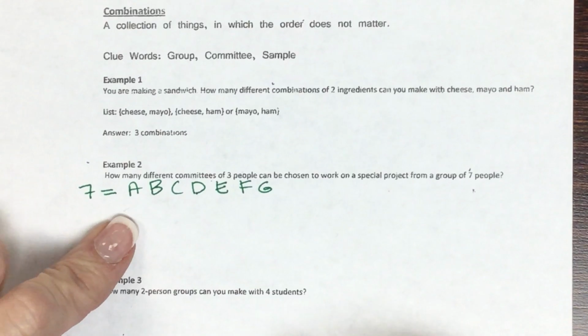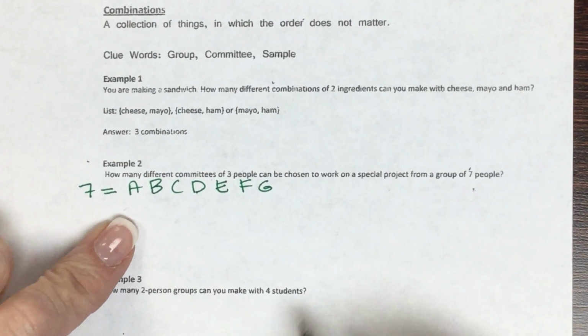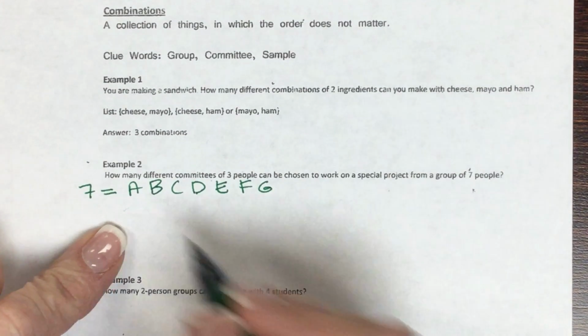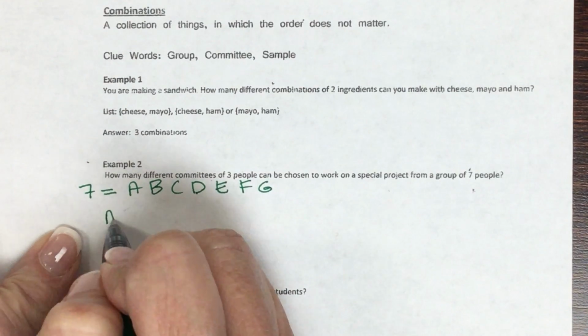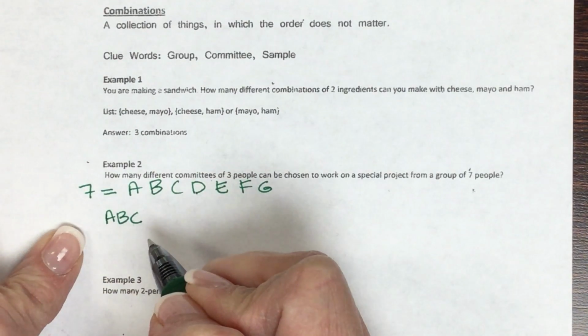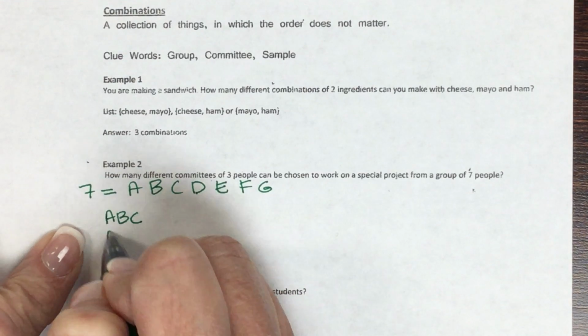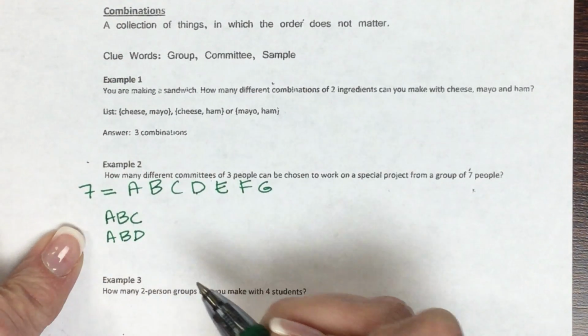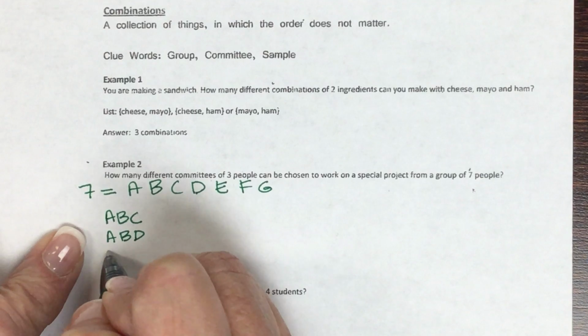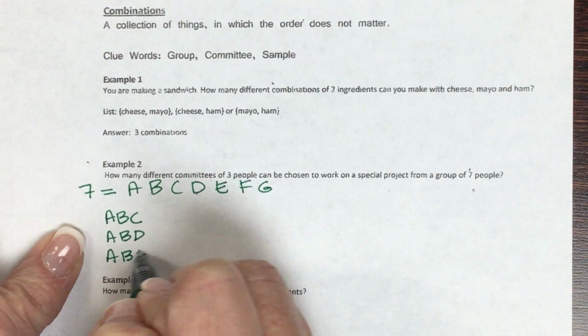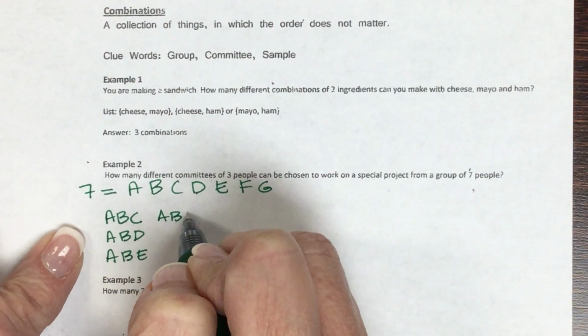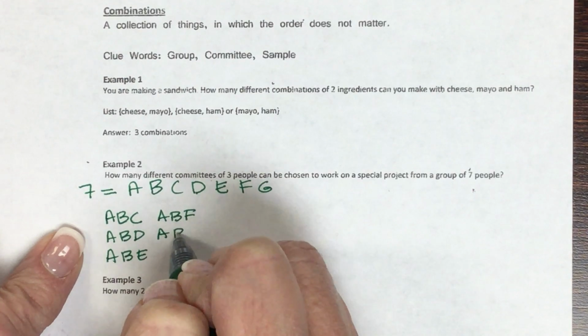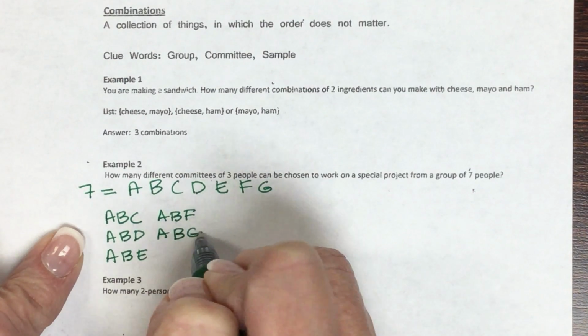All right, so I could do, they want a set of how many different people? 3, right? So I could do what? A, B, C, A, B, D, A, B, E, A, B, F, A, B, G, right?